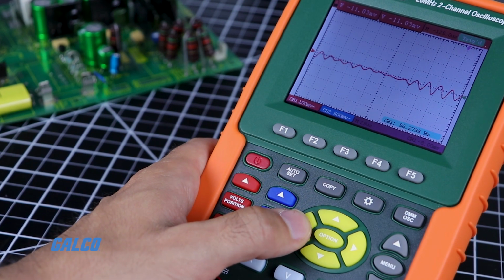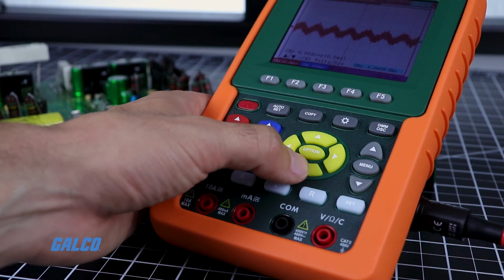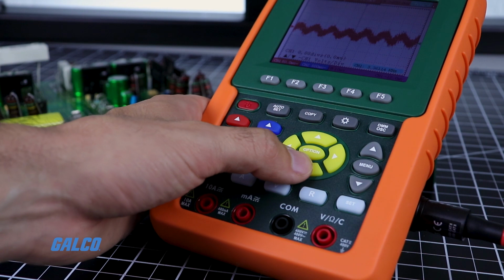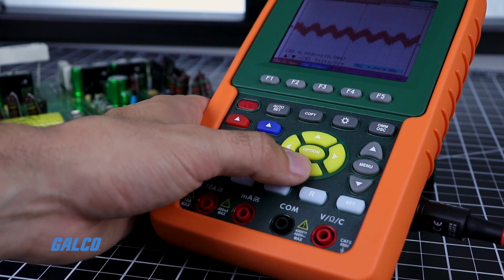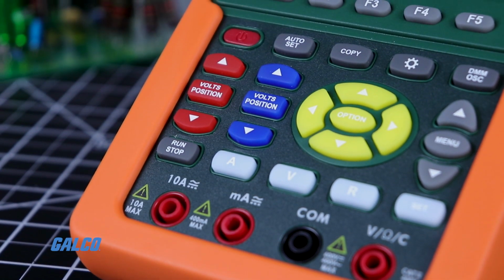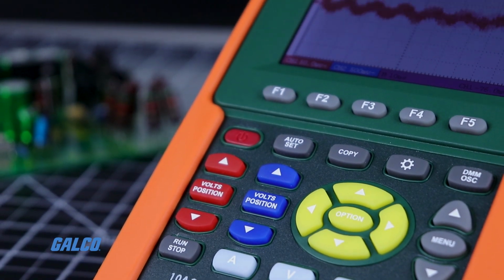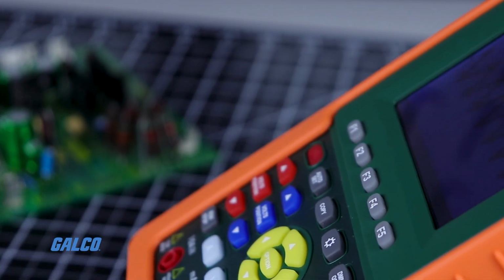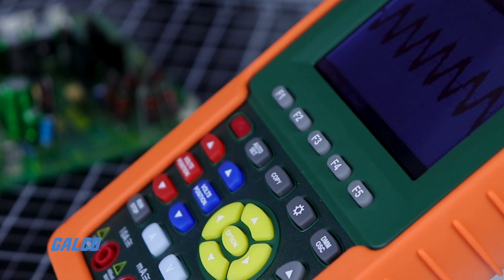instead of the y-axis, a vertical position offset that allows you to move up and down in the y direction, a horizontal position offset that allows you to move left and right, and a trigger level that allows you to stabilize the waveform displayed on the screen.